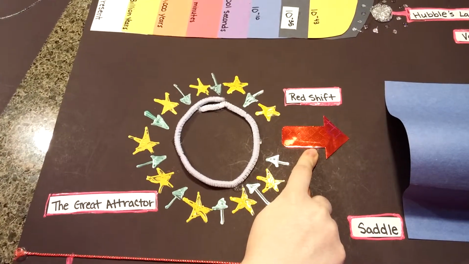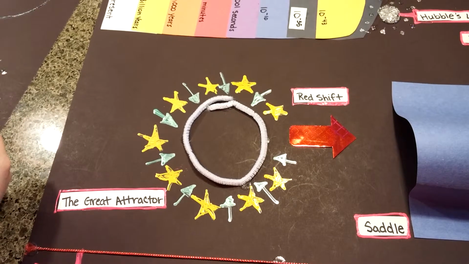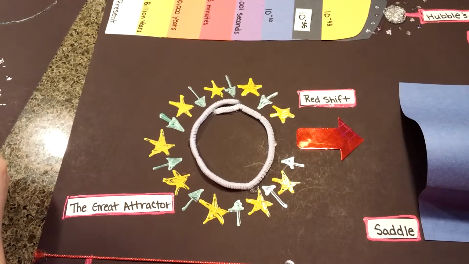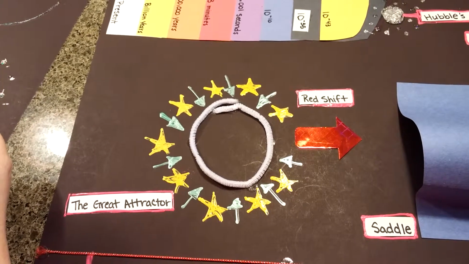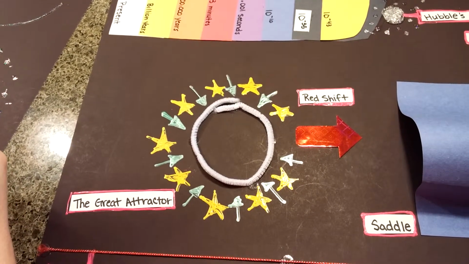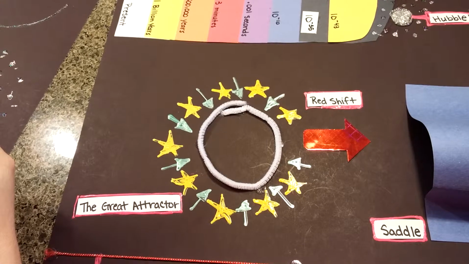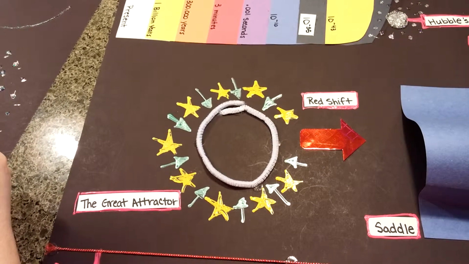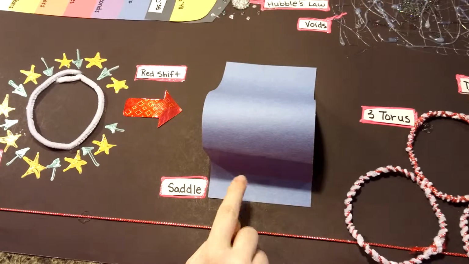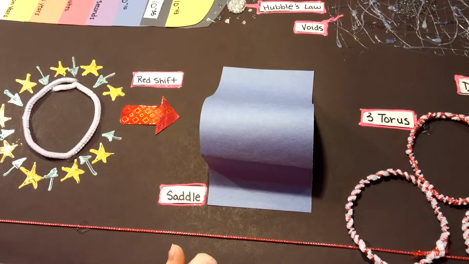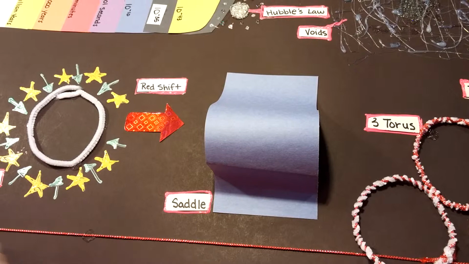And then over here's redshift. Redshift occurs when light or other electromagnetic radiation from an object is increased in wavelength or shifted to the red end of the spectrum. Redshift occurs when a light source moves away from an observer and is evidence of an expanding universe. And then right here's a saddle universe. And the saddle universe shows an open or negatively curved shape like a saddle.